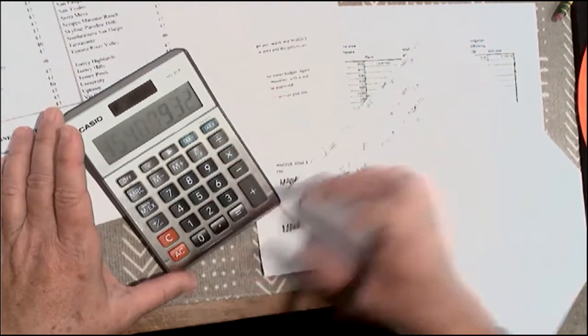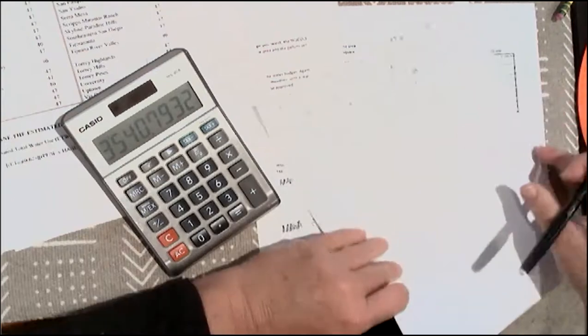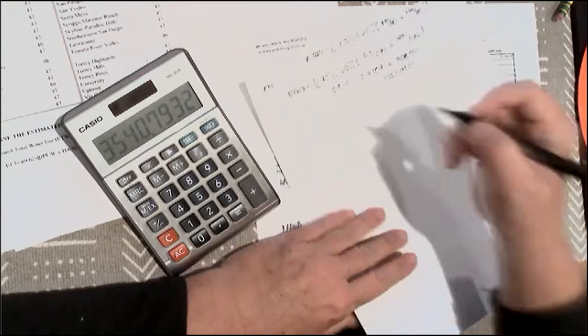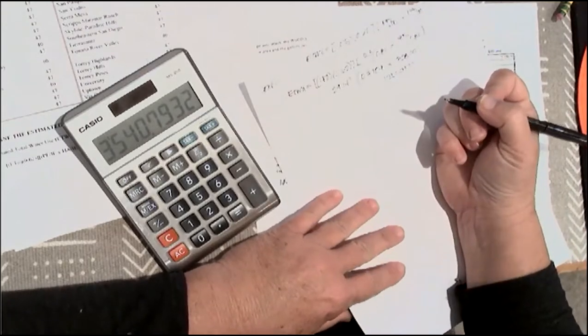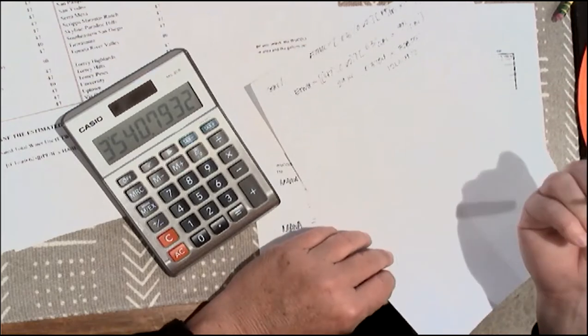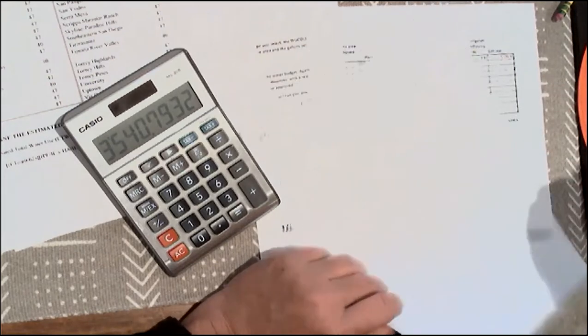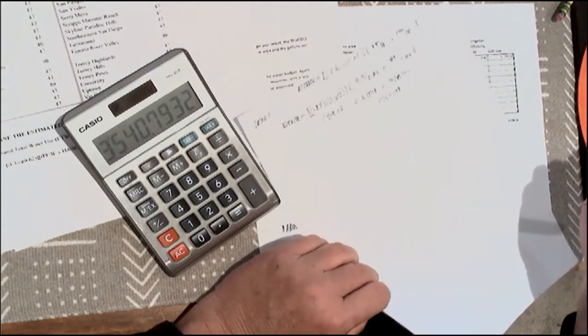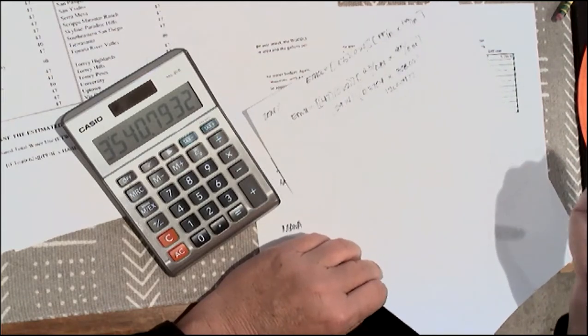Okay, so I take that number times the 29.14, which is equal to a different number than what we have, and I'm not sure why that is. Why did that happen? Let me see. No, I'm not quite sure. Hold on a second.